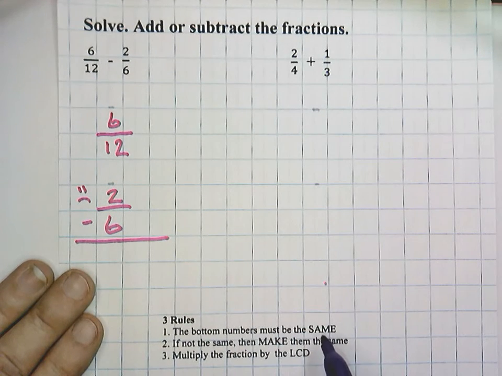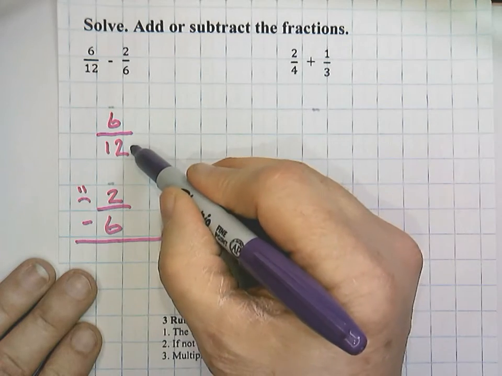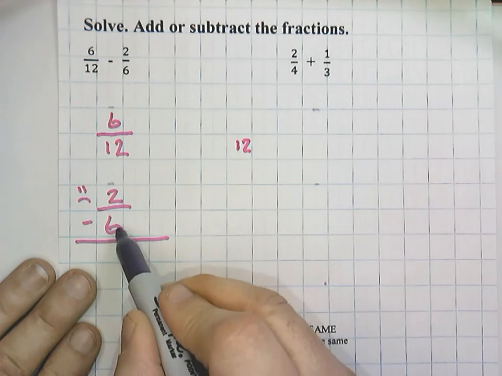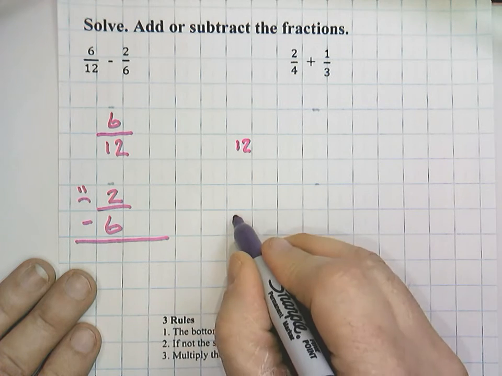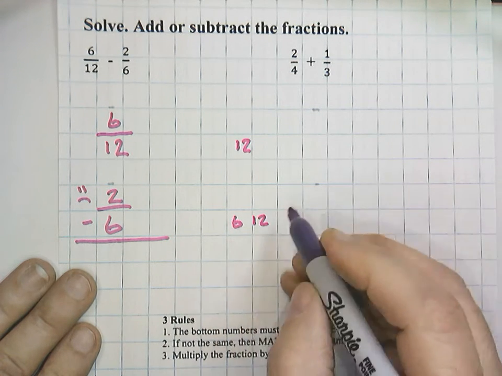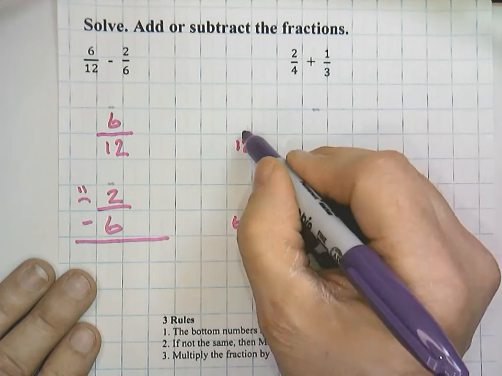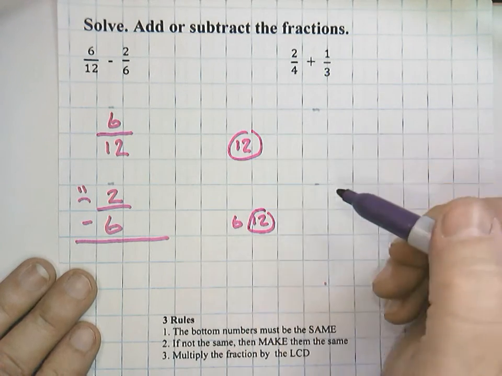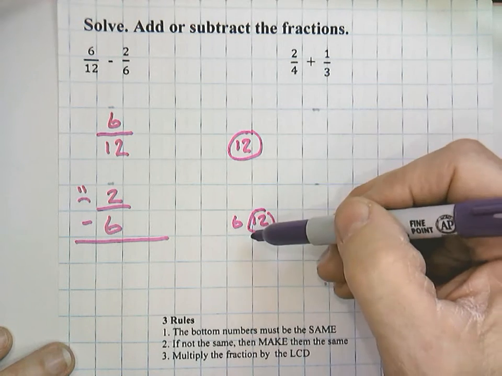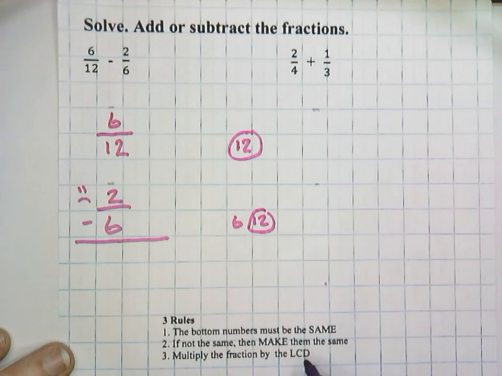And we said they must be the same. But we can change them. I'm going to take multiples. Well, when I see here, I know that 6, if I multiply that by 2, it would be 6/12. And you can see that I have my common or the same multiple. By the way, if you're not familiar with the least common multiple or least common denominator, just see the other lesson that we taught earlier on that.